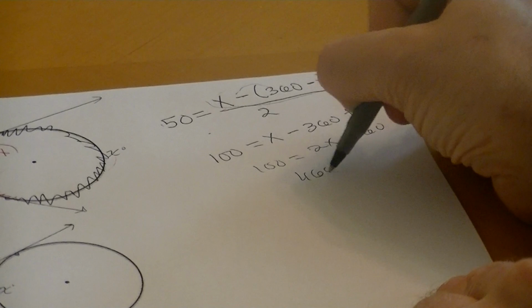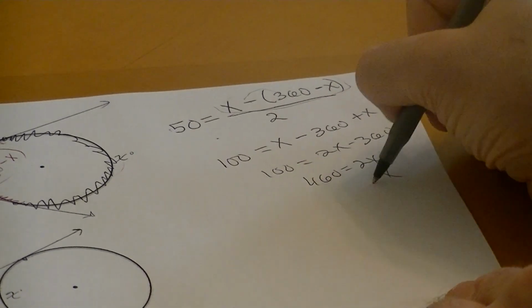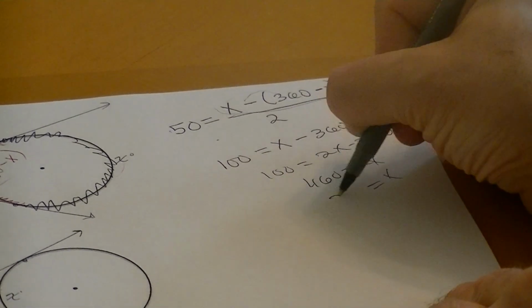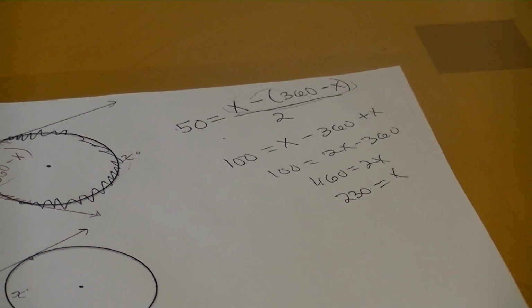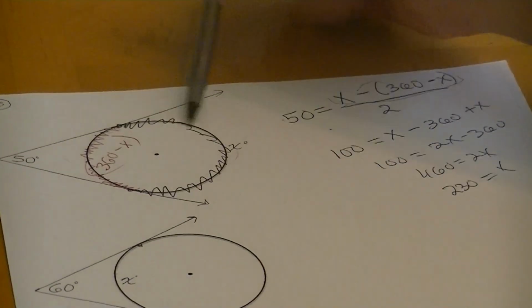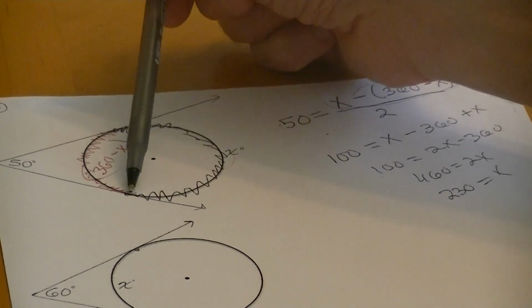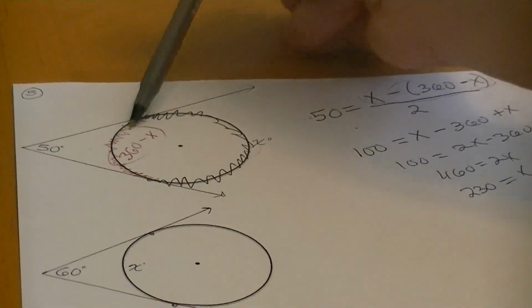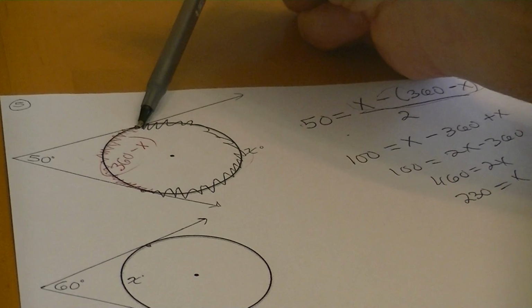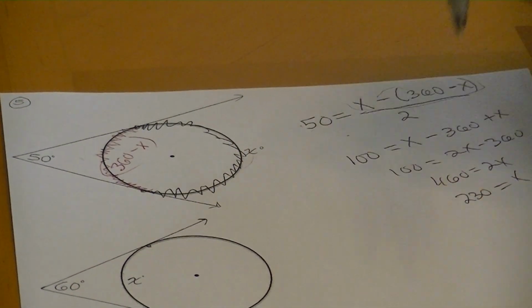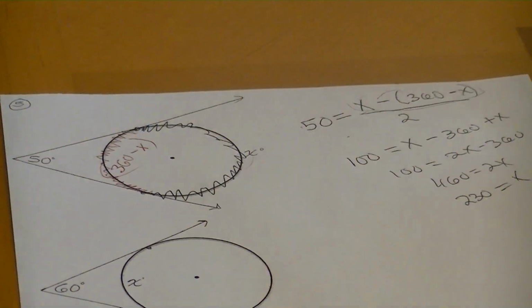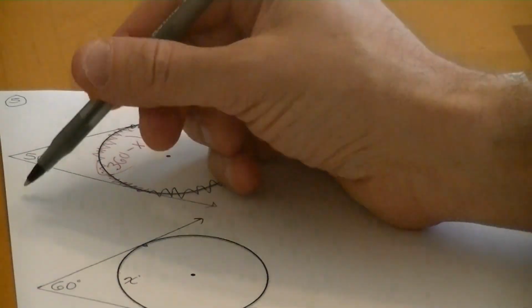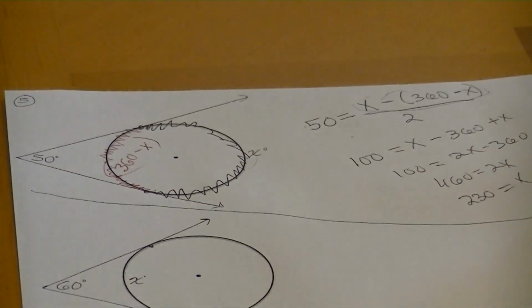So 460 is 2x, so I guess x is 230. And you could go ahead and check. If this is 230 degrees, then this rest of the circle would be, I guess, 130 degrees. 230 minus 130 divided by 2 is in fact 50. So I know I did that quickly, but you have a rewind button and a pause button.